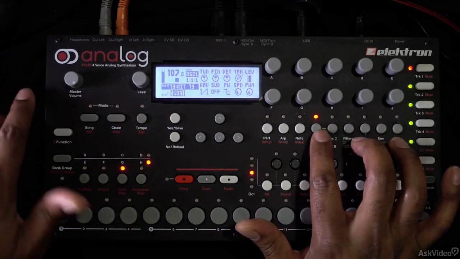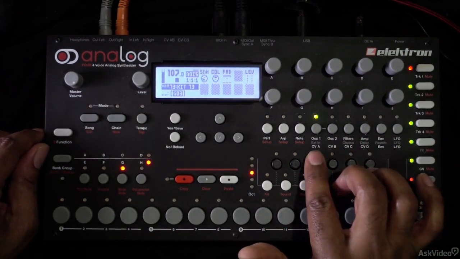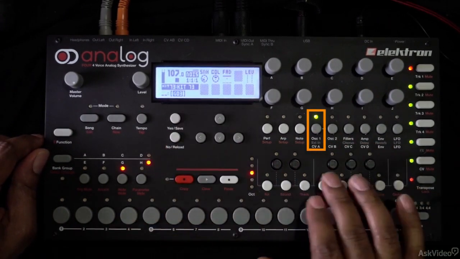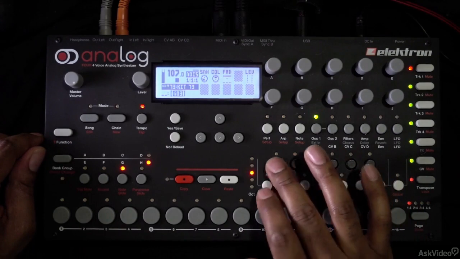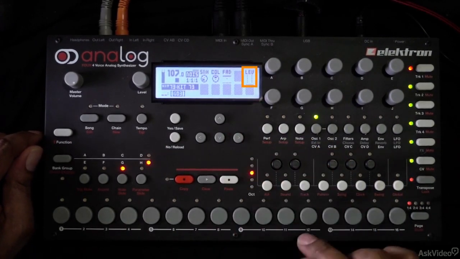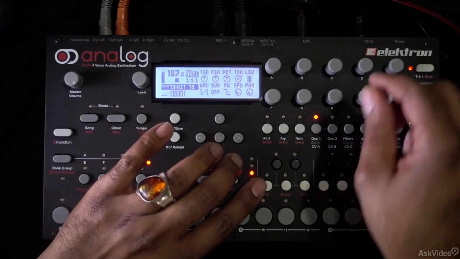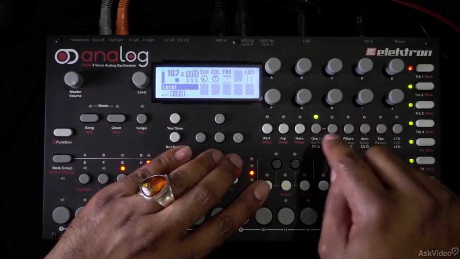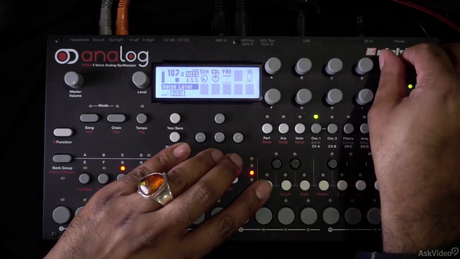If I press Oscillator 1 again, this brings me to the subpage. We see the LED is green, and instead of saying Oscillator 1, it says noise. Now we don't hear any difference because the volume of the noise generator is all the way down. So let's go back to Oscillator 1. I'm going to turn the volume of the first oscillator all the way down. And then I will go to the noise generator and turn this up.